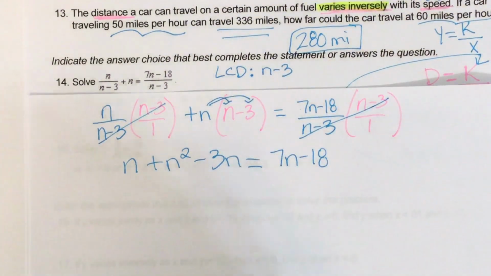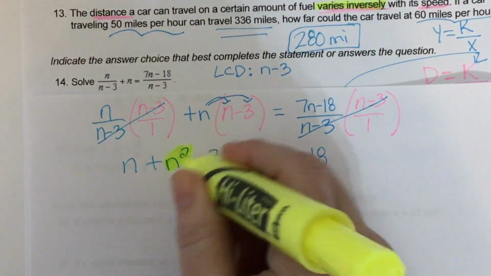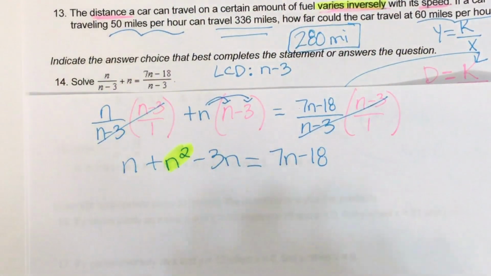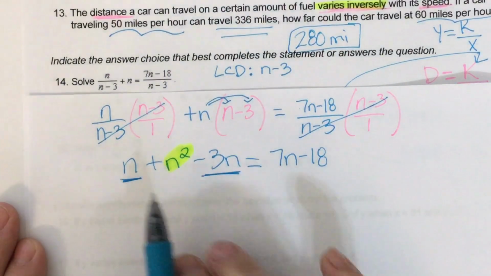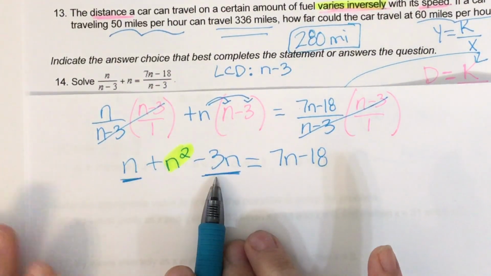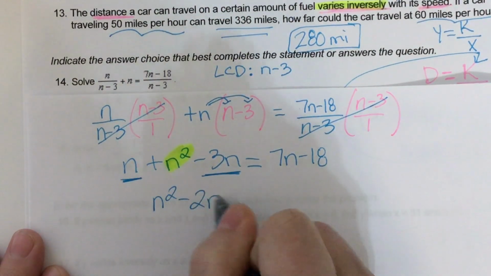Okay, so because I have an n squared, anytime you have a squared term, x squared, n squared, r squared, p squared, you need to make one side say equals 0. So you can either solve by factoring or quadratic formula, completing the square, something like that. First I'm going to combine like terms on the left side. So n minus 3n makes a negative 2n. So I have n squared minus 2n.